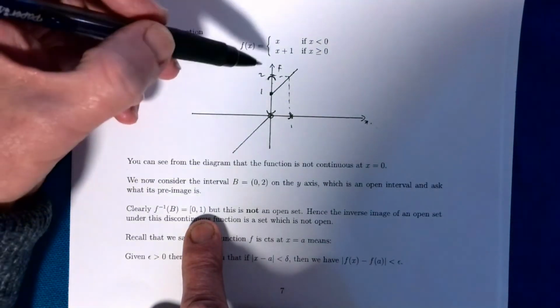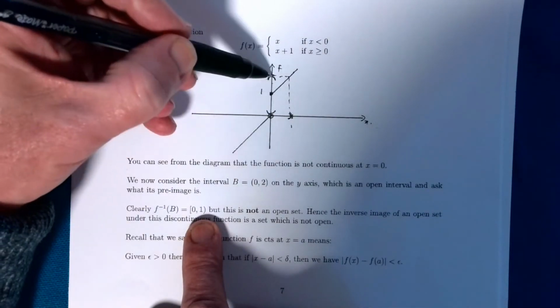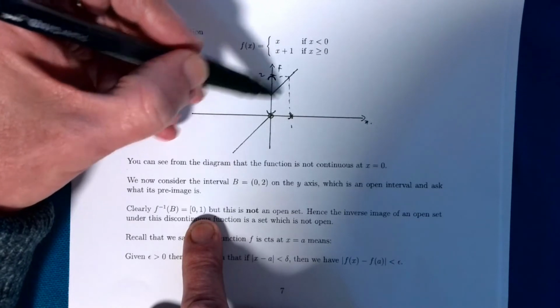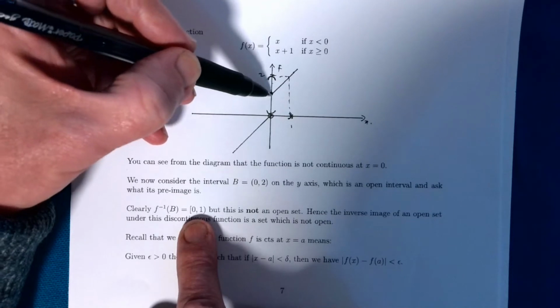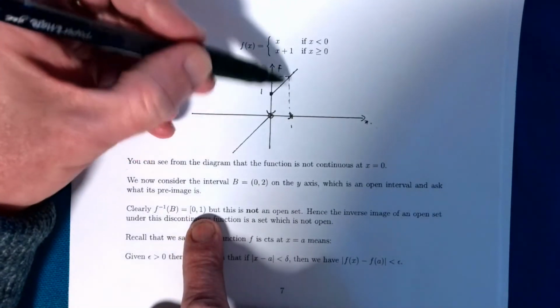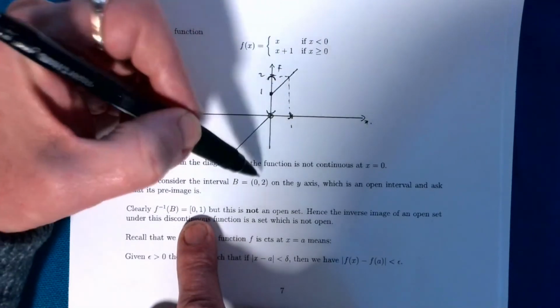So in our picture, the pre-image of our set B is going to be this interval down here, including 0 because of the 1 here, and excluding 1 because 2 is not in the set B.